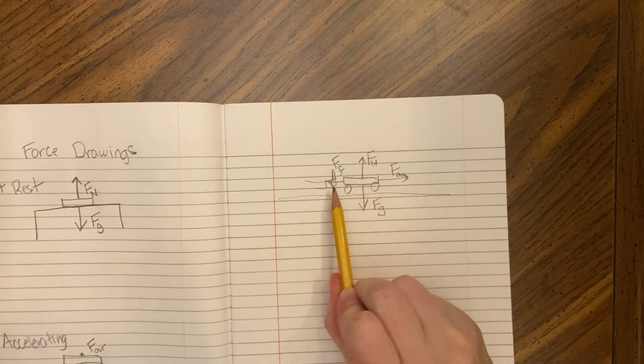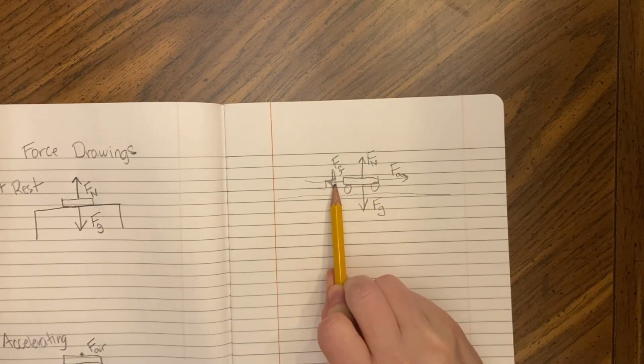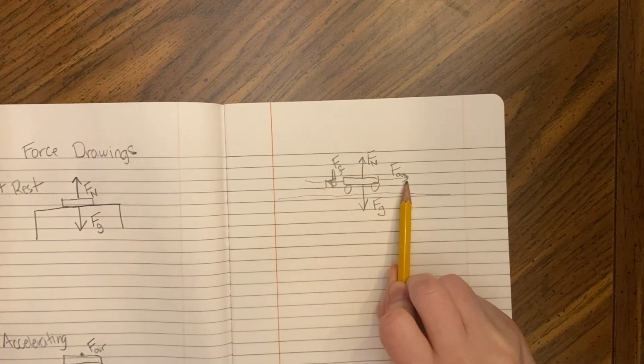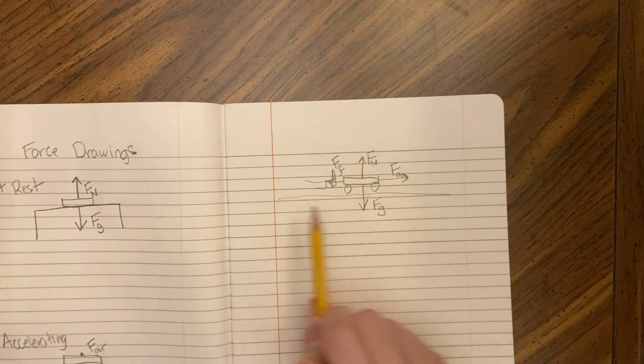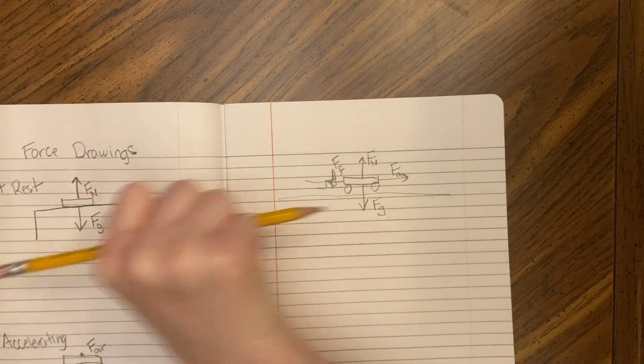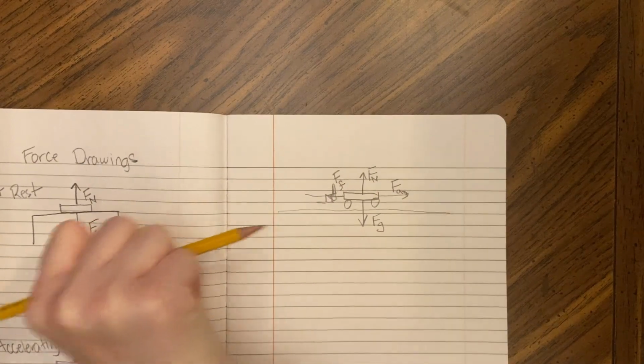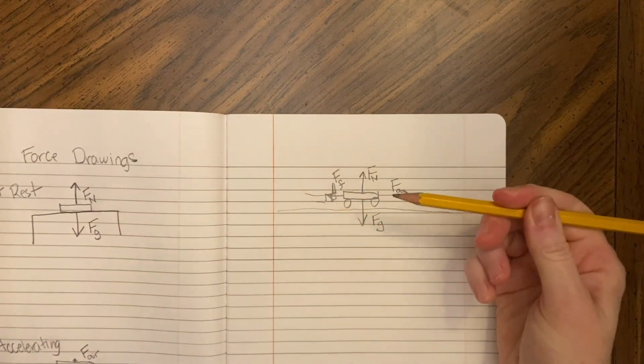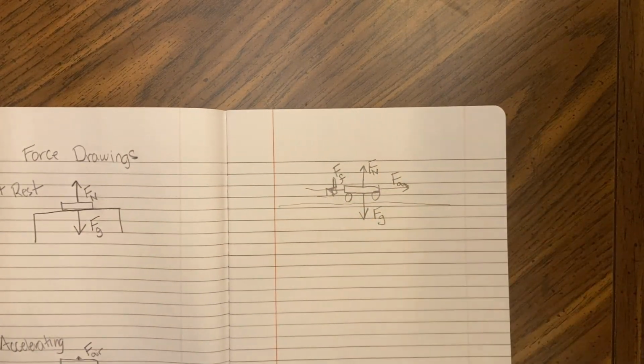Now notice I did not draw my arrow for friction as large as the arrow for the push, because that push, that applied force, was big enough to get the scooter moving, but then the scooter slowed down because that frictional force was stopping it.